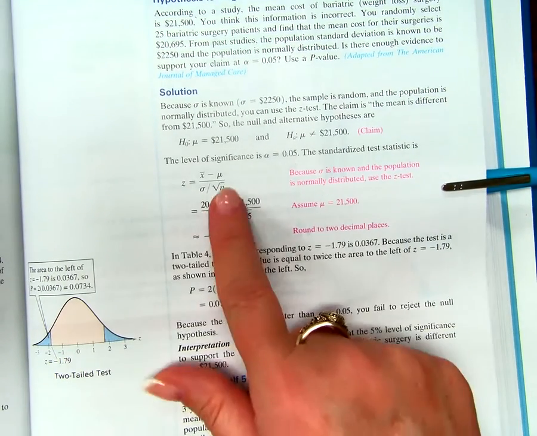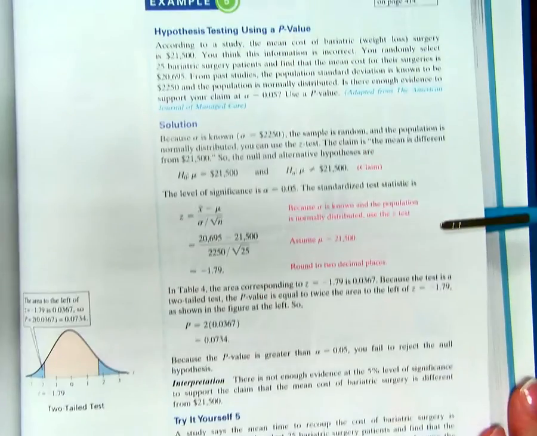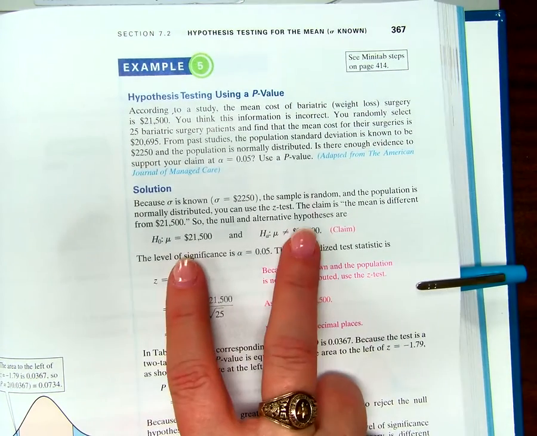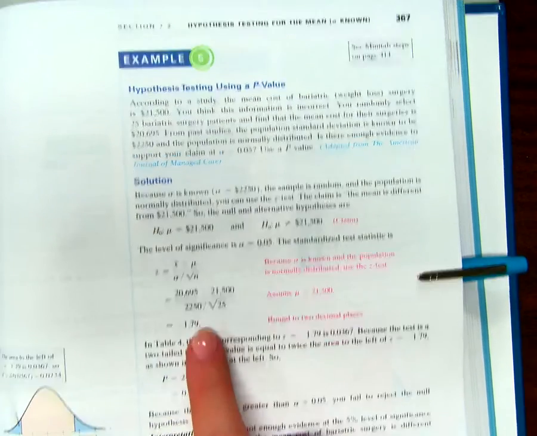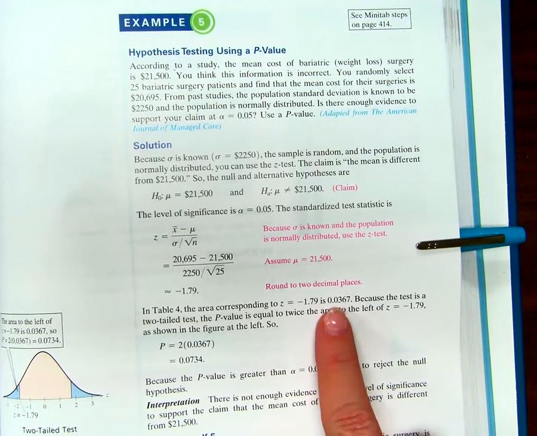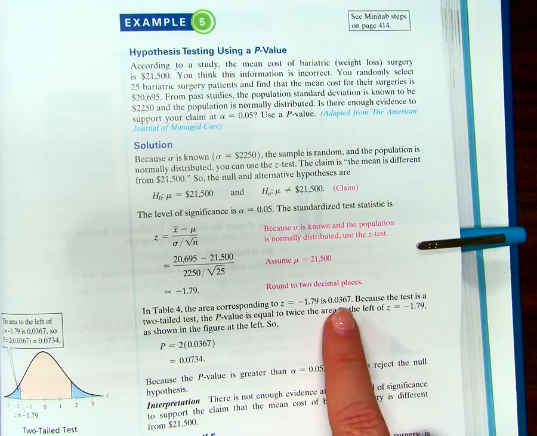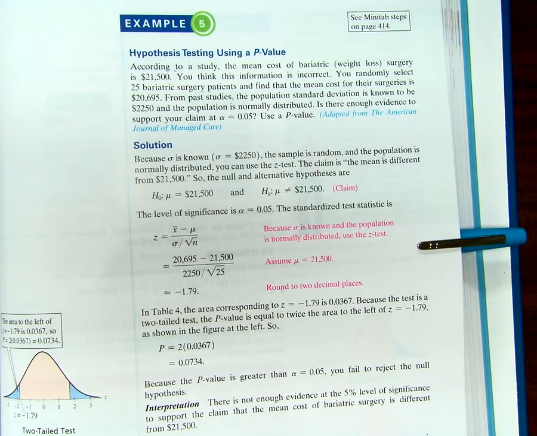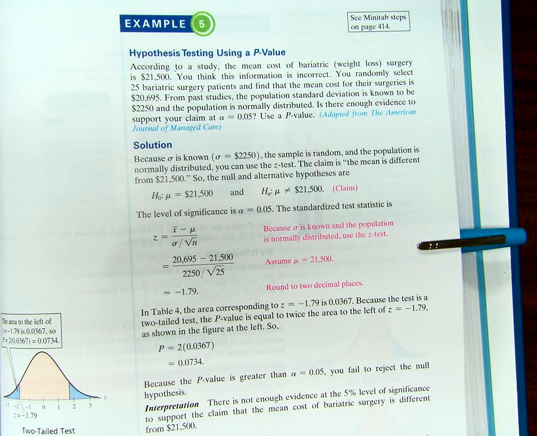All right, you get your hypotheses. Yeah, we get those here. We find our z-value. We use our z-value to find the area. Because we know that it's two-tailed, we have to multiply that area by 2, which gives us this value, 0.0734. How is that related to 0.05? Well, it's greater than 0.05, that 5% level of significance. And so there's not enough evidence, so we will fail to reject. Okay?